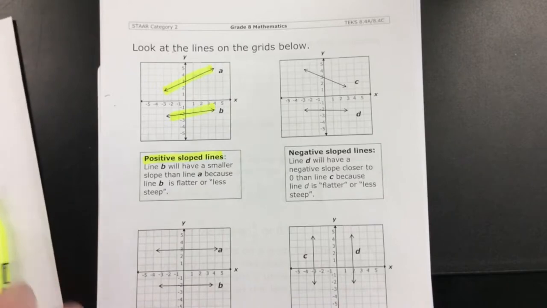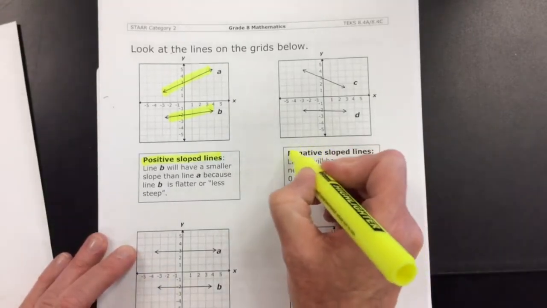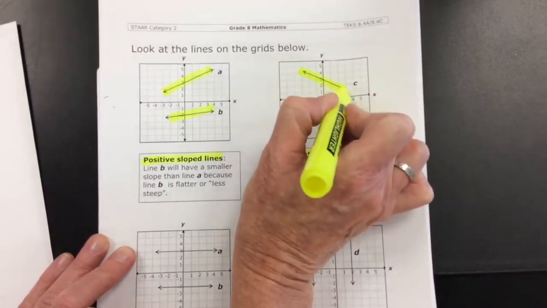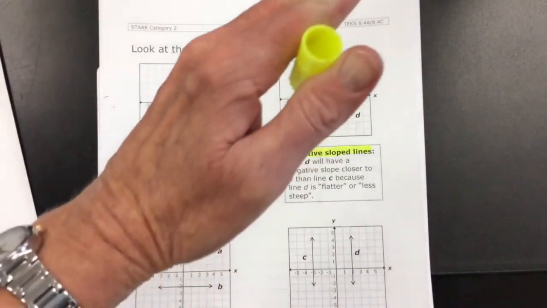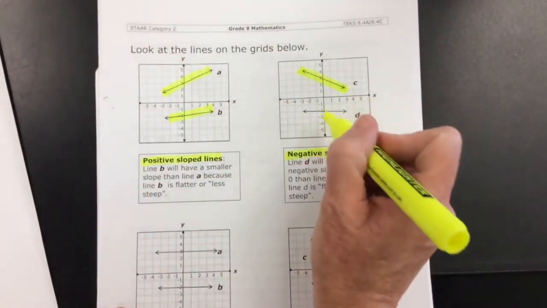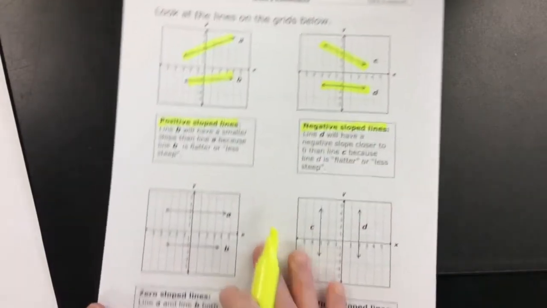Okay? In the next definition of a negative slope, that is when the lines, after we plot the points, are going down. Positive goes up, negative goes down. And even though this is slight, it is still negative. It is still going down.